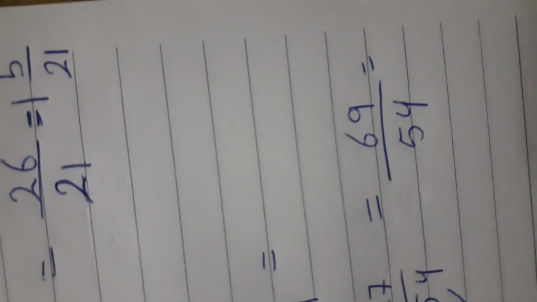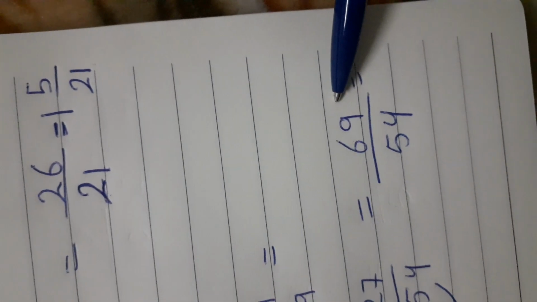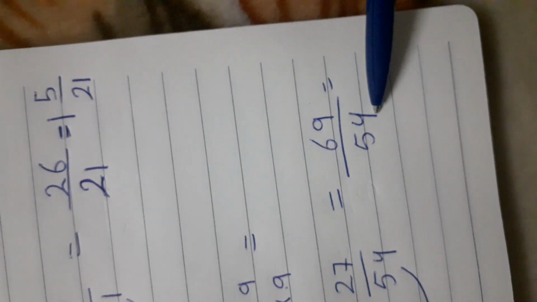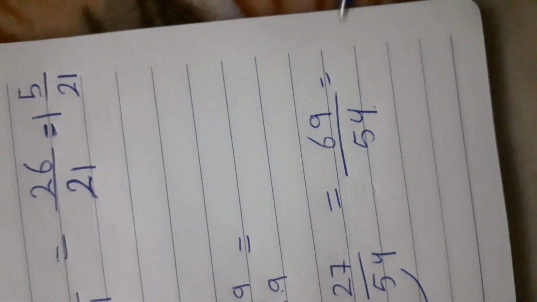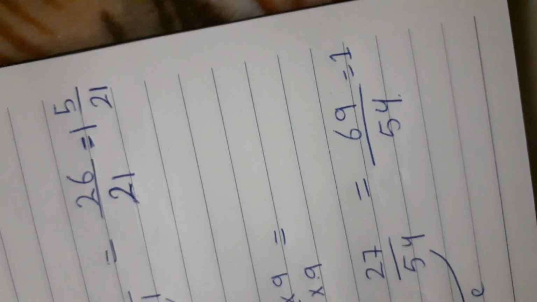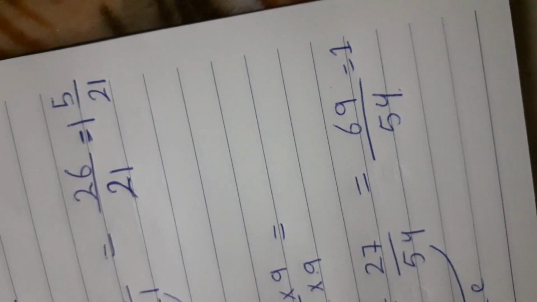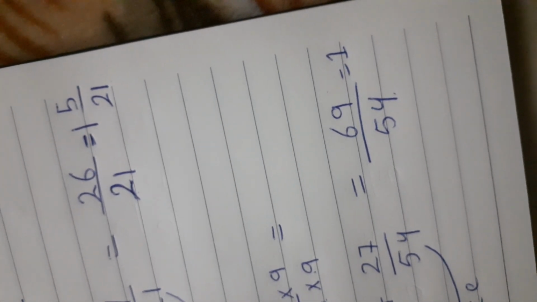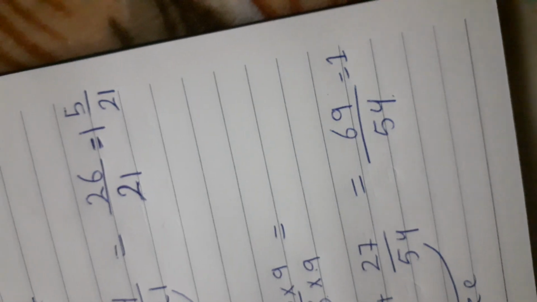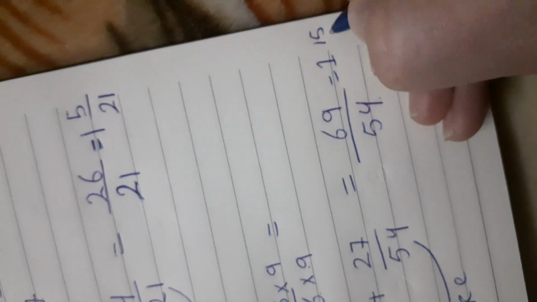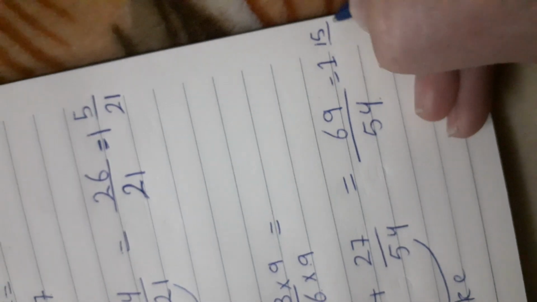It's also an improper fraction. The number in the top, in the numerator, is greater than the number in the bottom. So 69 divided by 54 is 1, and the remainder is 15 out of 54.